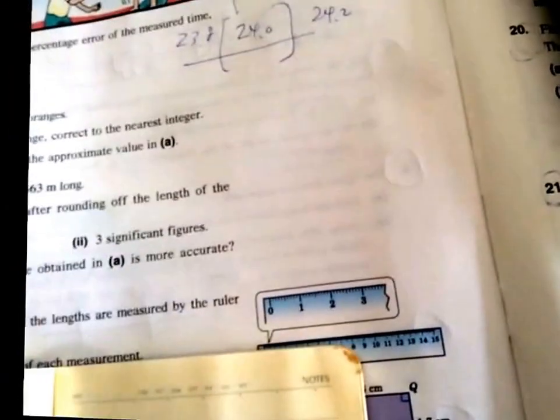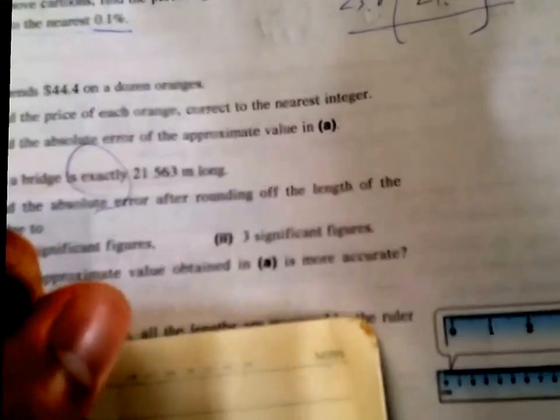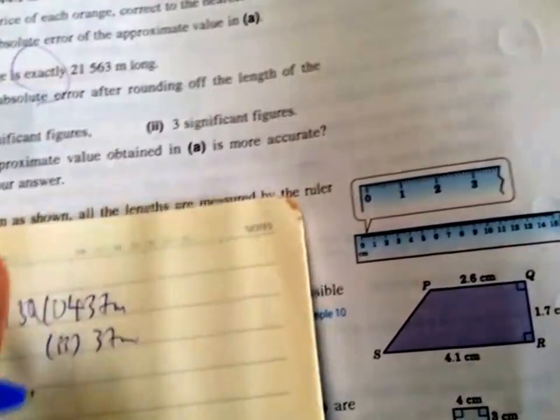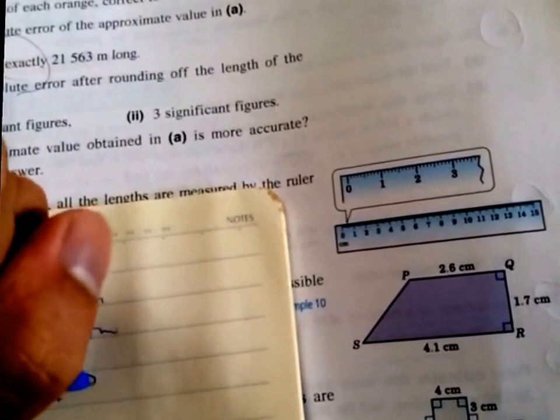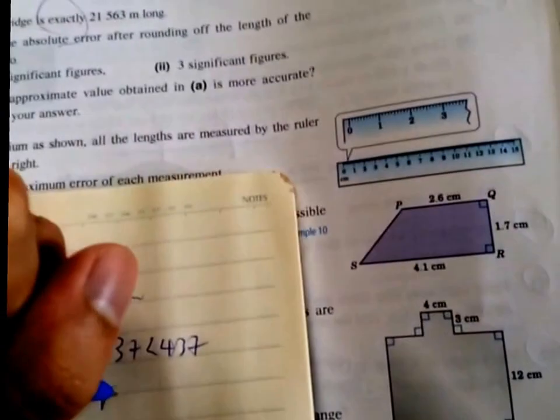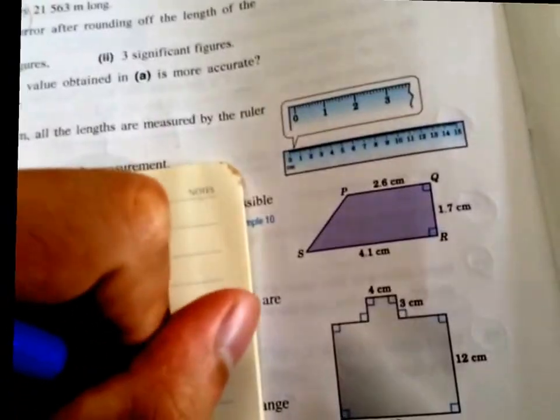And number 15. Suppose the bridge is this long, and you cannot find its actual value, and round this off. For 15a, like this one you do it yourself. A1 is 437 meter. The steps I won't show you, you calculate yourself. And then it asks which one is more accurate. You will see because this one is smaller, the value in part B is more accurate.